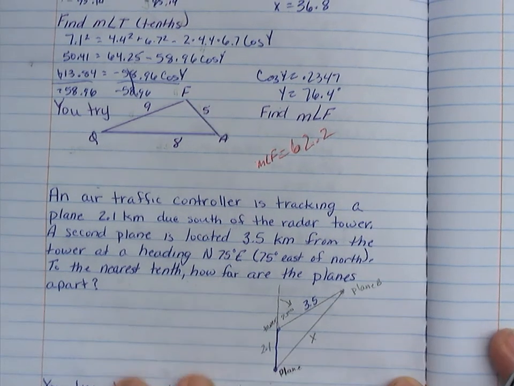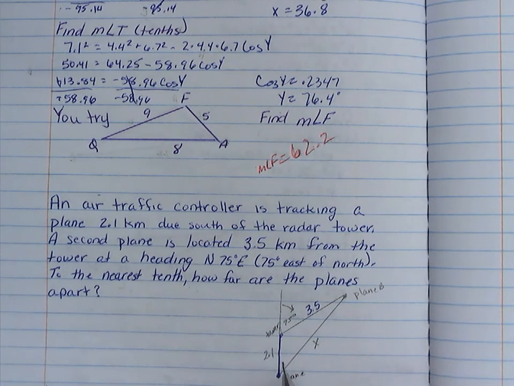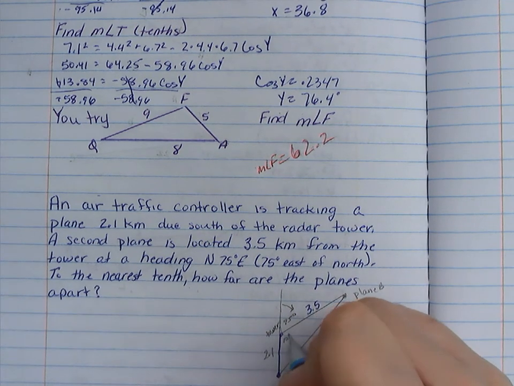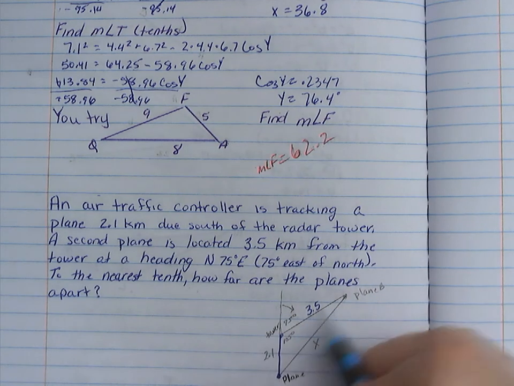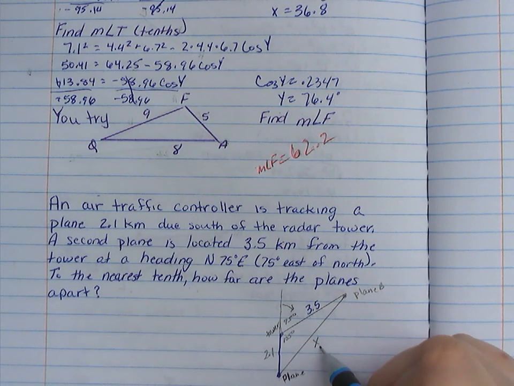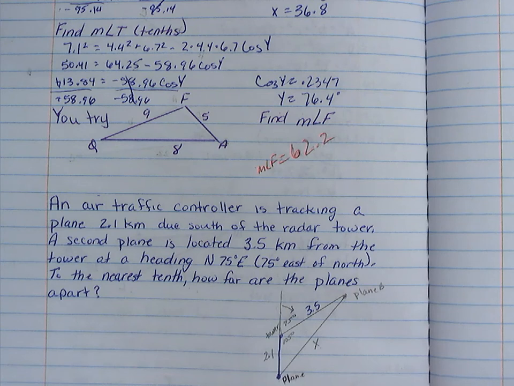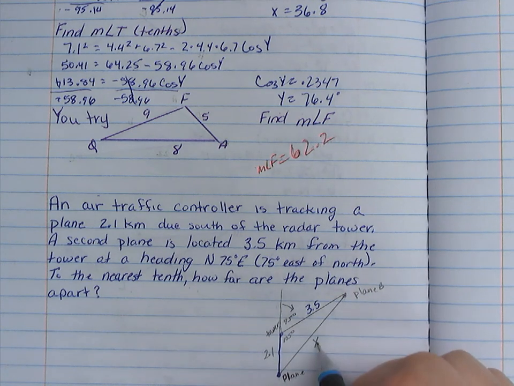So that being said, I'm going to go ahead and use my law of cosines. I know that this is 75 degrees, which makes this one 105 degrees. I have a side and an opposite side of the angle, so I'm good. I need to find this one.